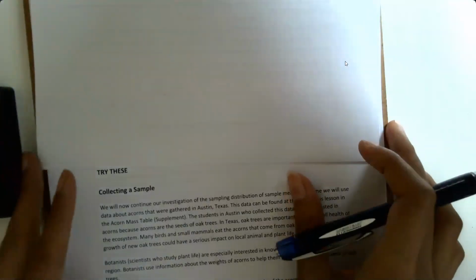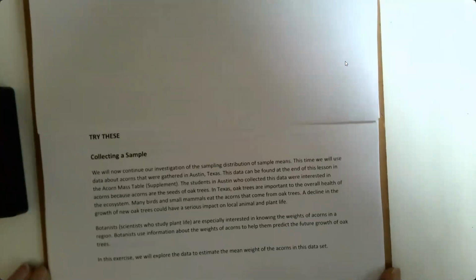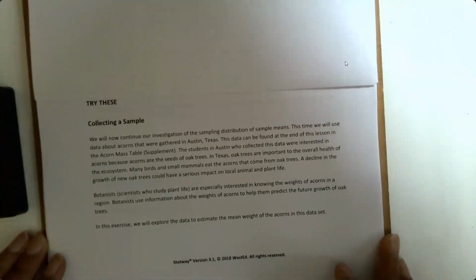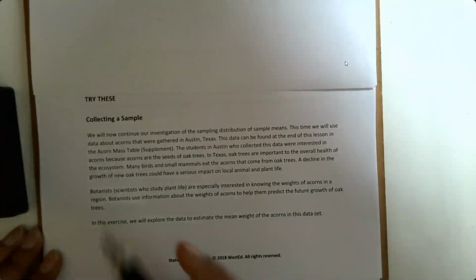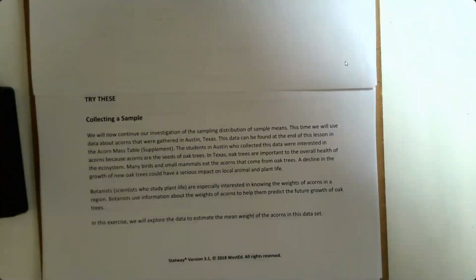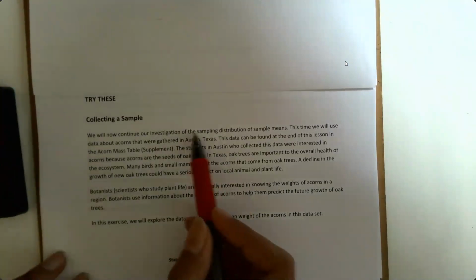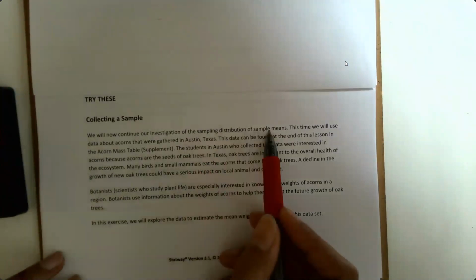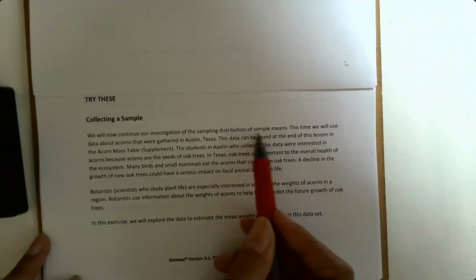Very well, let us try these. Collecting a sample. We will now continue our investigation of the sampling distribution of sample means. Again, note that we're not just working with samples.